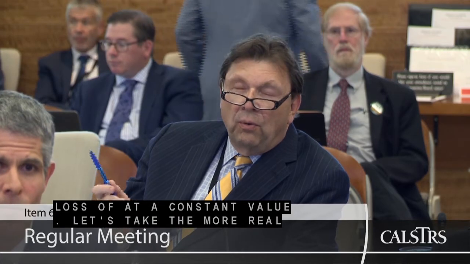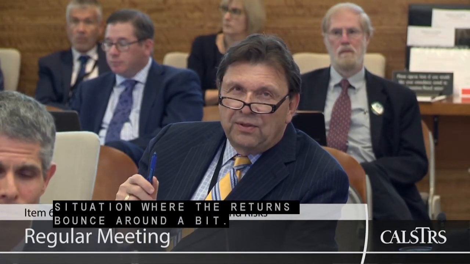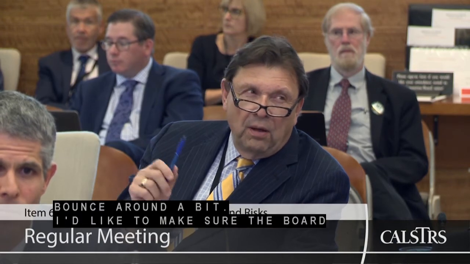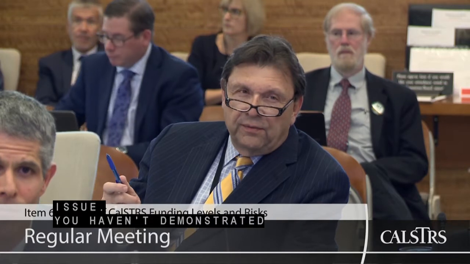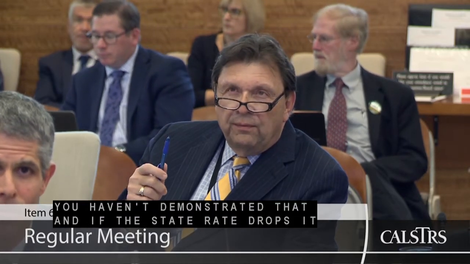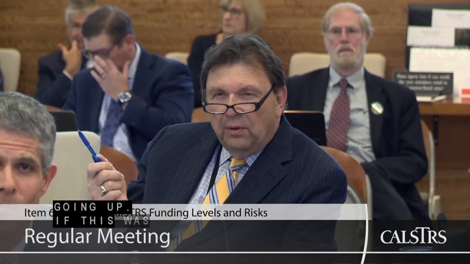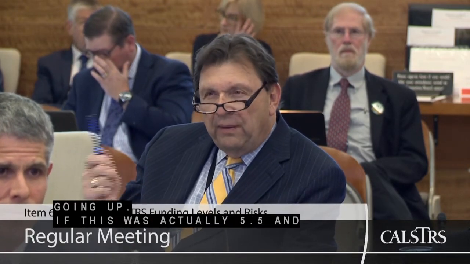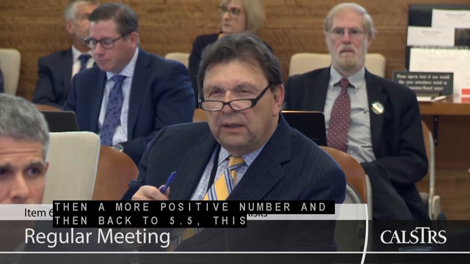I'd like to make sure the board and all of us understand the elevator loss issue here. Because you haven't demonstrated that, and the problem for us is if the state rate drops, it drops, and then we are handcuffed going up. So if this was actually 5.5, 5.5, and then a more positive number, and then back to 5.5, 5.5, this could be a lot worse, could it not, with more volatility in that return?